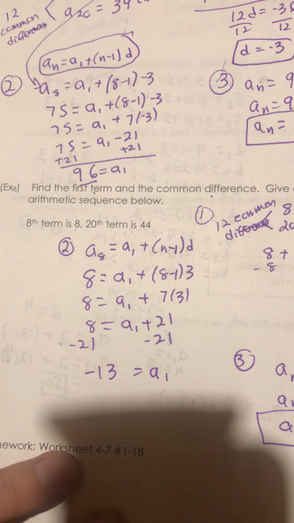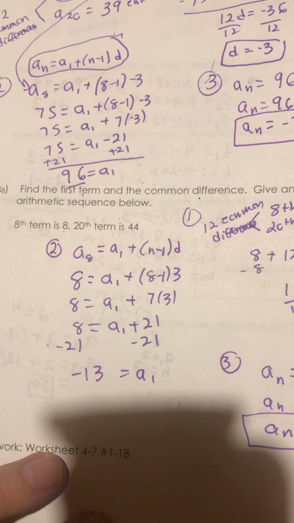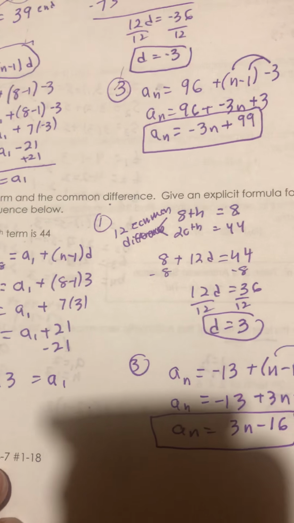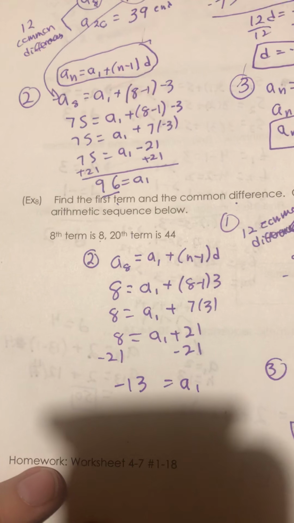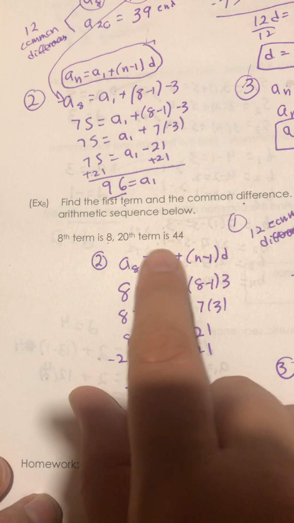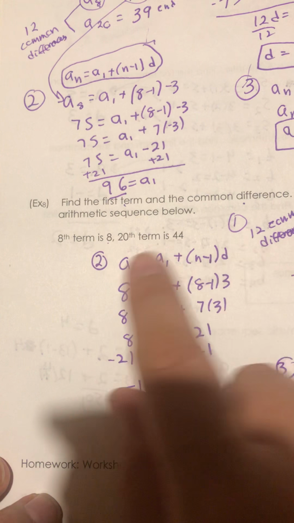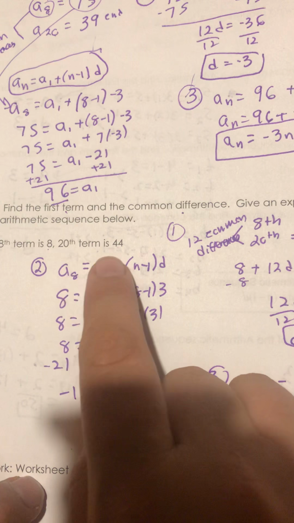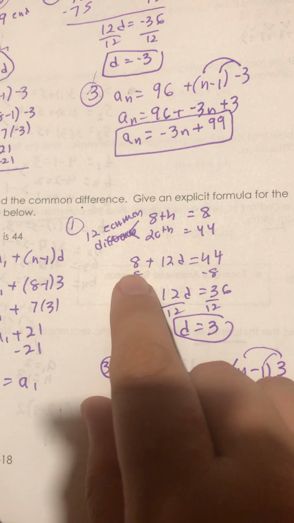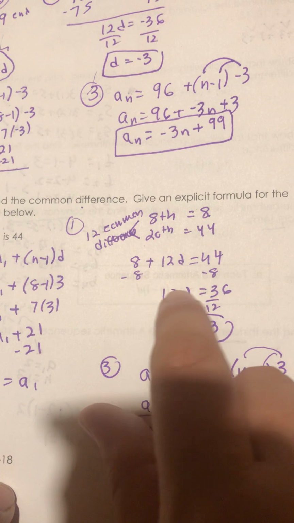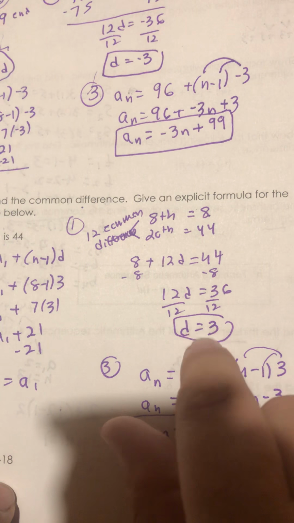Example 8 down below is just another example, so you'll have a couple of these in your notes that you can use when you're going to do homework, or if you are going to take an assessment. A question like this will show up on it. So find the first term and the common difference and give an explicit formula for this arithmetic sequence. Below, their 8th term is 8, and the 20th term is 44. So there are 12 common differences between 8 and 20. 20 minus 8 is 12. We started at 8 and we ended up at 44. So 8 plus 12 common differences equals 44. Subtract the 8, divide by 12, and our common difference here is 3.